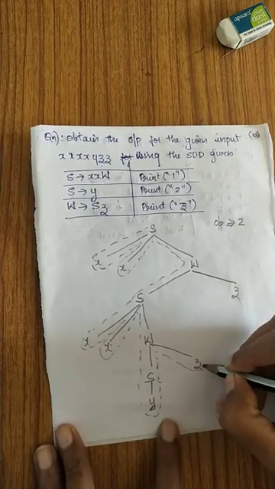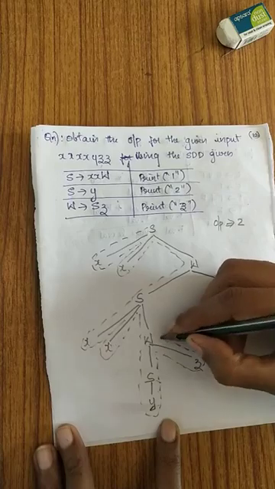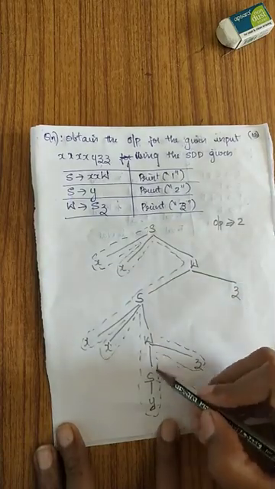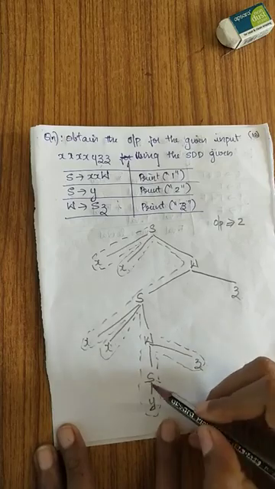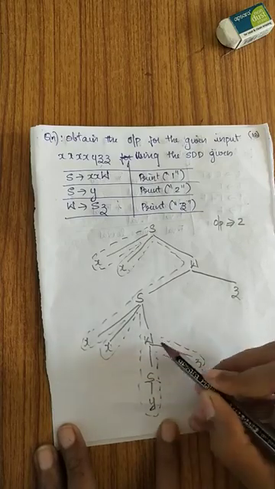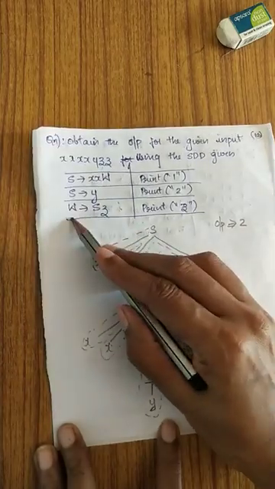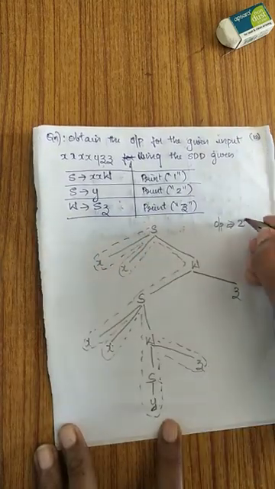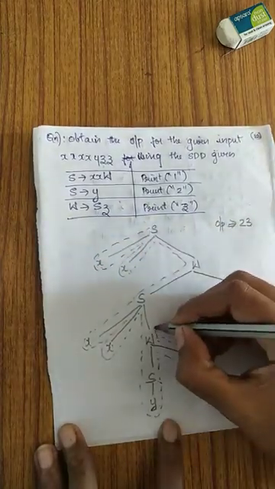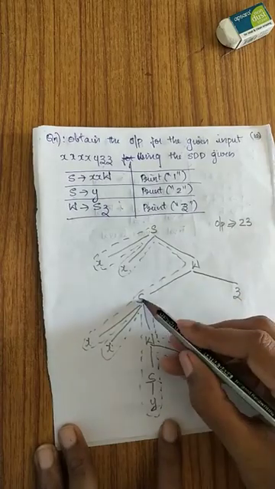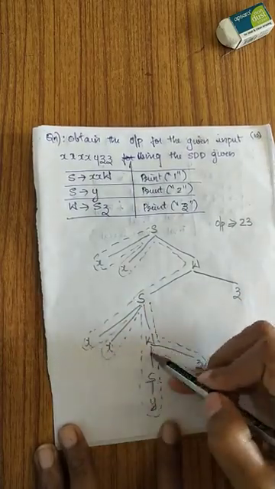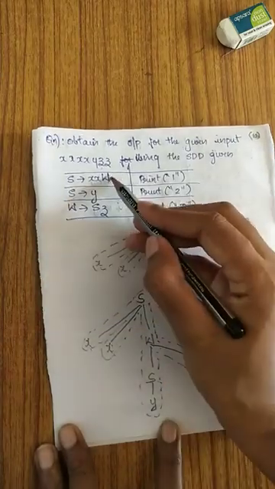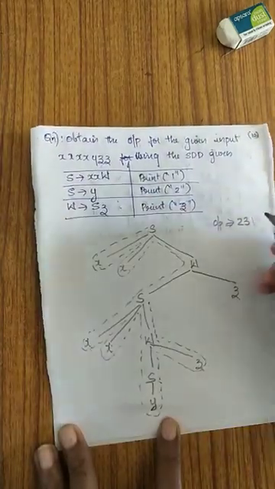And going forward, now W derives S Z, W derives capital S, small z. So S Z is reduced to W. So we have to print 3. Here S derives X X W, which means that X X W is reduced to S. X X W is reduced to S, so you have to print 1.